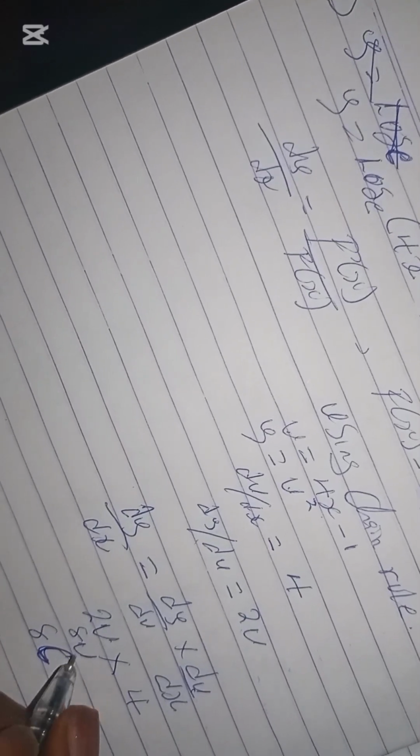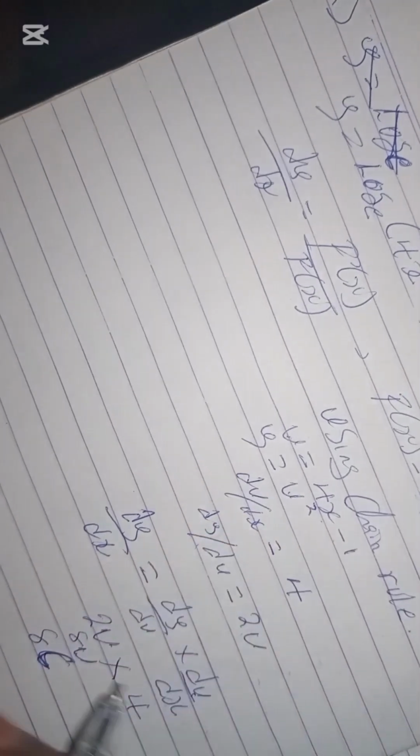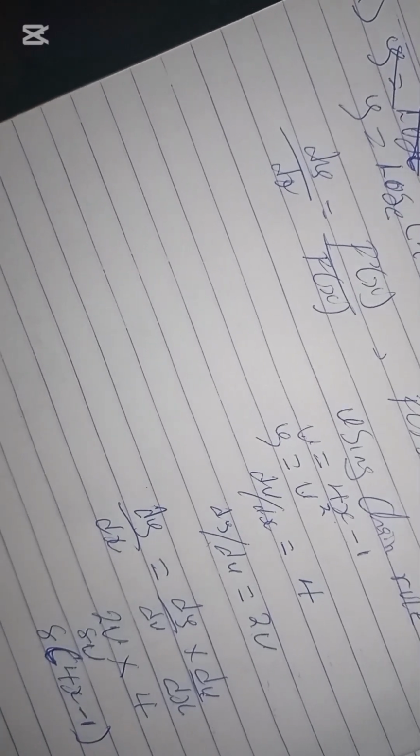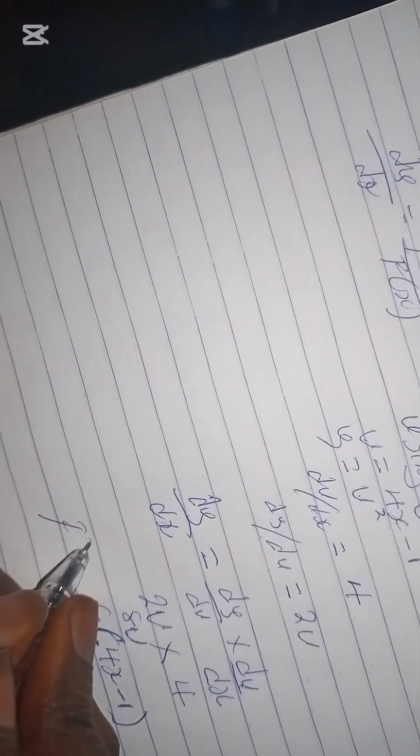What's our u here? 4x minus 1. So the first derivative of this is 8(4x minus 1).